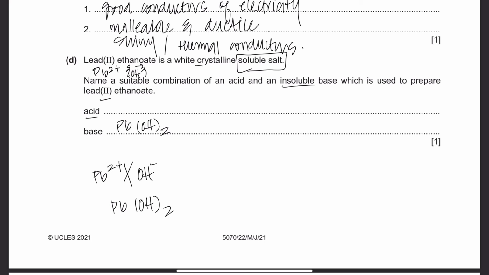So ethanoate के साथ जब H plus आता है, so basically it's ethanoic acid, right? You need an acid. Ethanoate was the salt, so इसका acid bit क्या है? Ethanoic acid. Okay, so lead ethanoate form करने के लिए lead oxide, and since can name the insoluble base, so lead oxide or lead hydroxide must have reacted with the ethanoic acid to give you lead ethanoate.